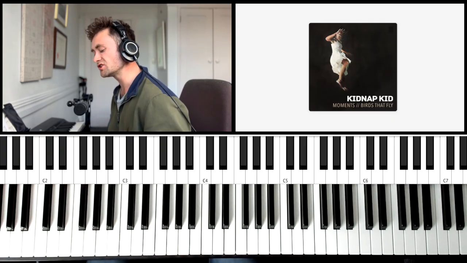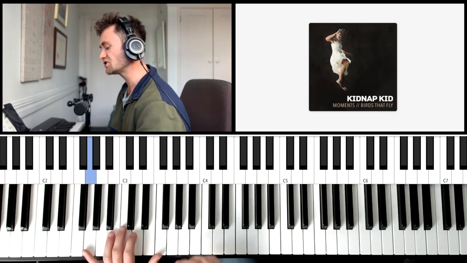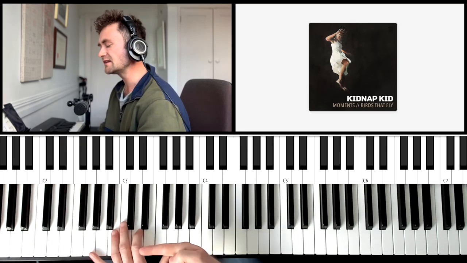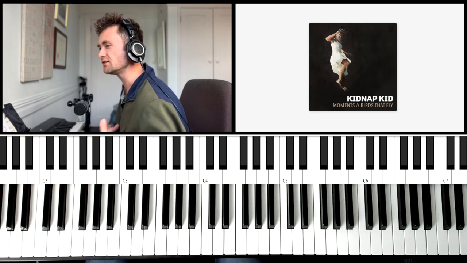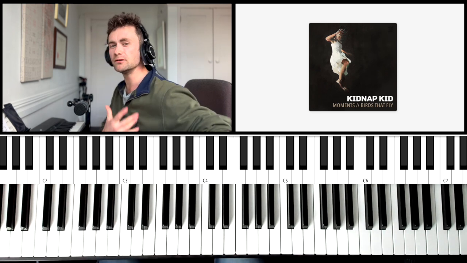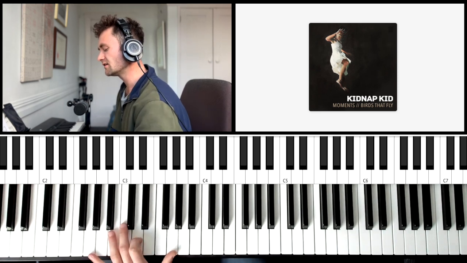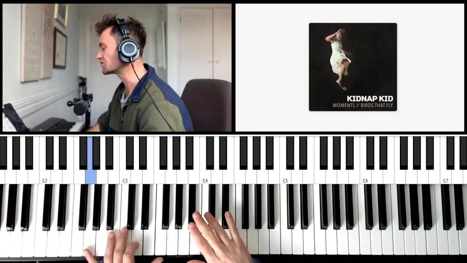Now I thought I'd mention really quickly the articulation. As you're coming down, you want it to be more like ghost notes, right? Ghost notes are notes that you more feel than hear, if that makes sense. So they should be light to touch, right?